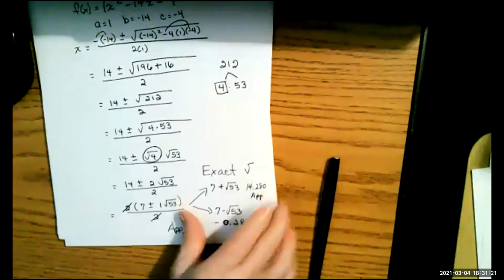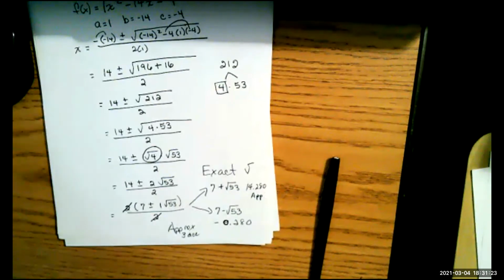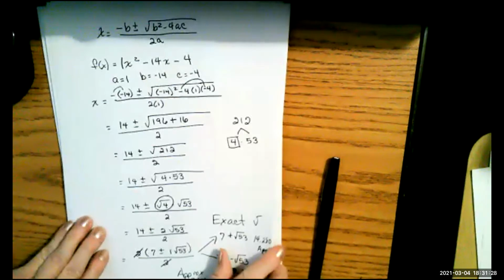All right, let's do something else, something that we're going to encounter. And then we're going to do 17 of these. So we'll get lots of practice with them tonight.